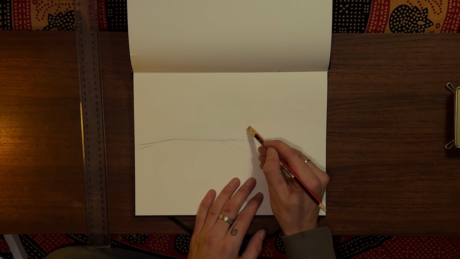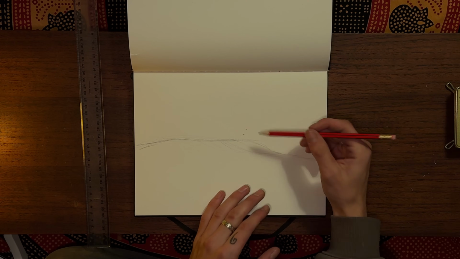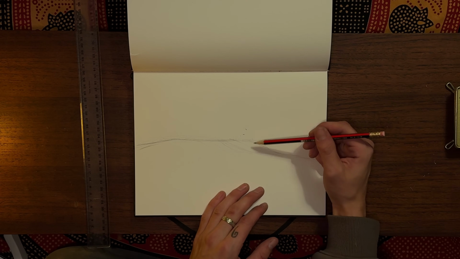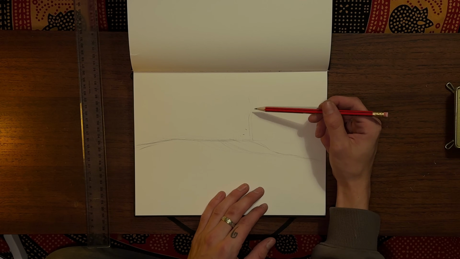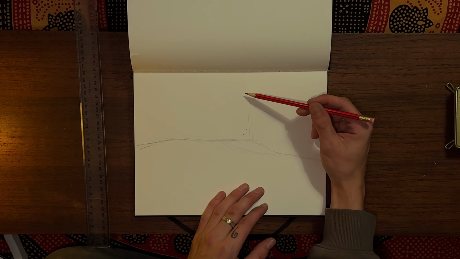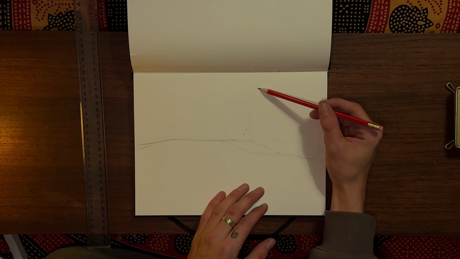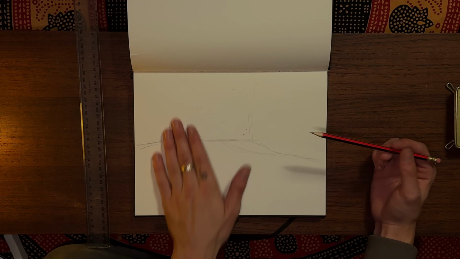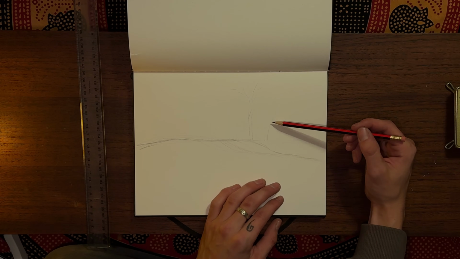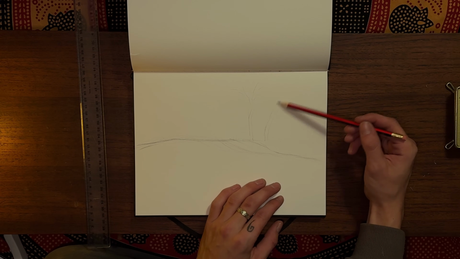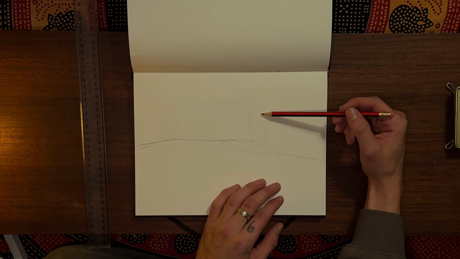Although it's probably a bit more like that. That's the tall main one. Coming out like that. Then we have the smaller one that splits off into a couple. So we'll go out this way.